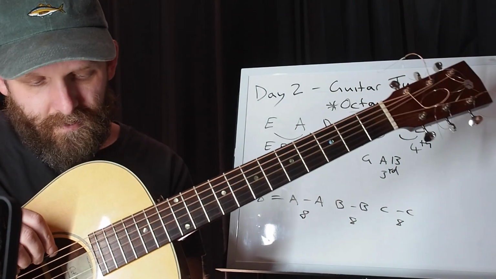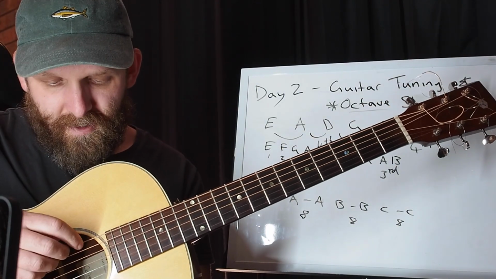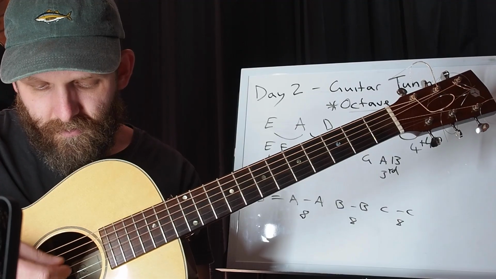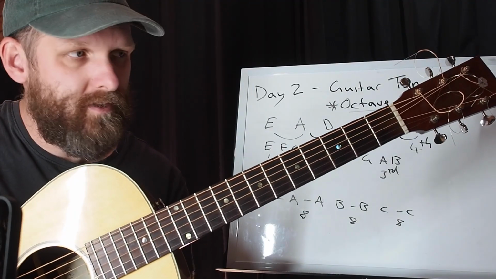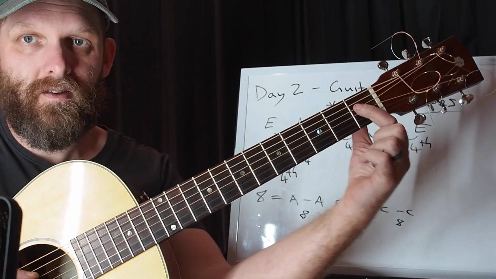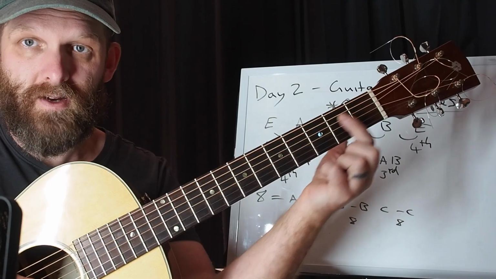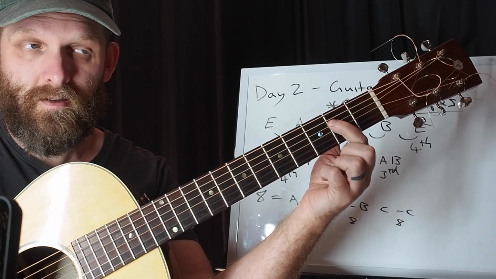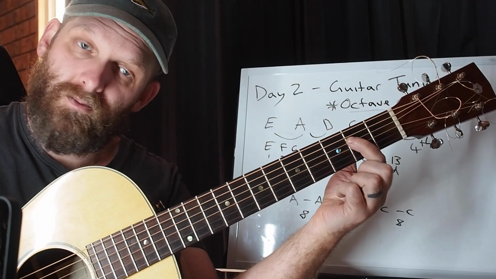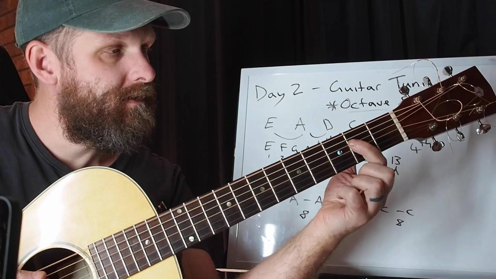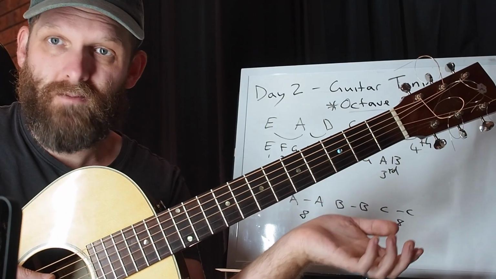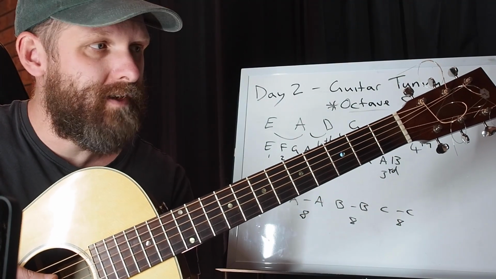So E string, go down 2 strings, 1, 2. Now you're on the D string, and then come across 2 frets, 1, 2. And that's an E note, and it's 1 octave from the low E. So that's your first octave. Okay, start there.